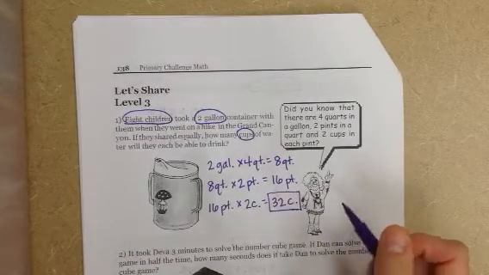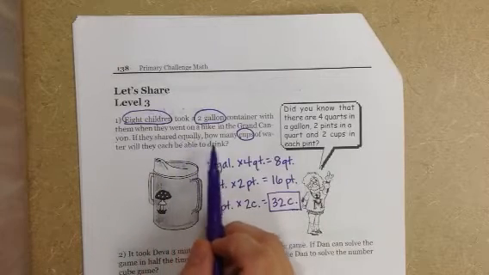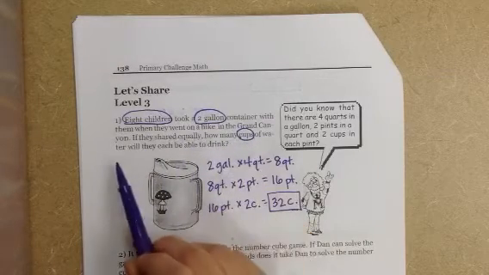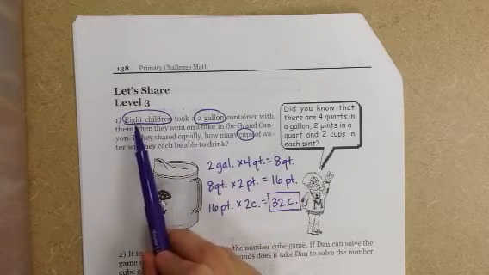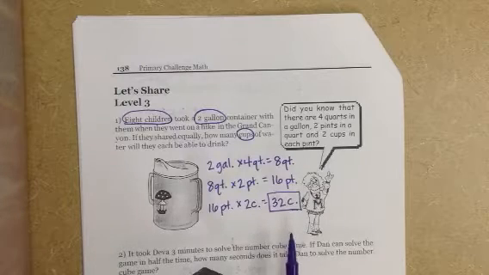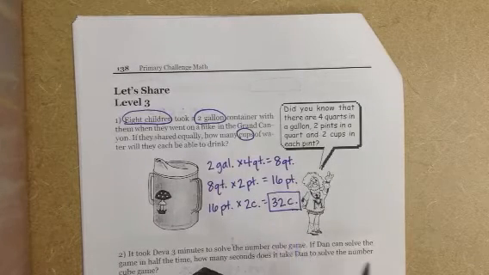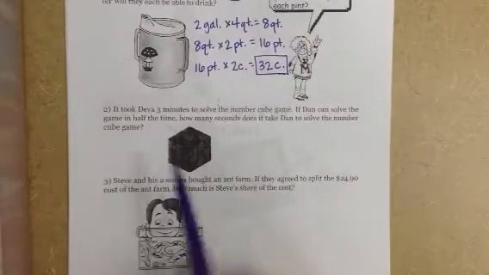Is that my answer? No. It says if they shared equally, how many cups of water will each be able to drink? And there are 8 children. So if 8 children divide 32 cups equally, how many cups would that be? Give it a try.